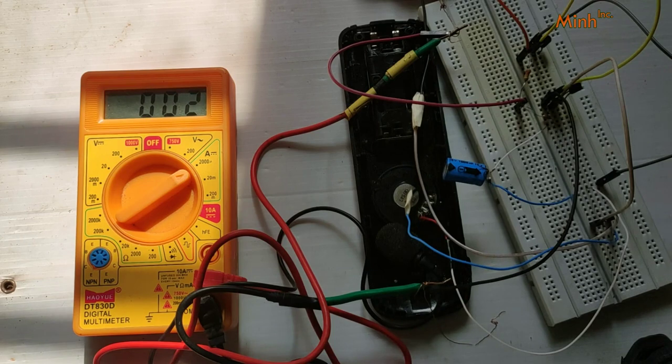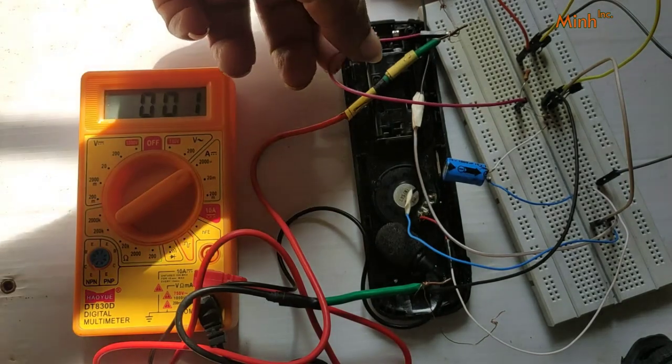Okay, I think the ammeter is not very nicely functional. It is oscillating too quickly. This is what we can see.